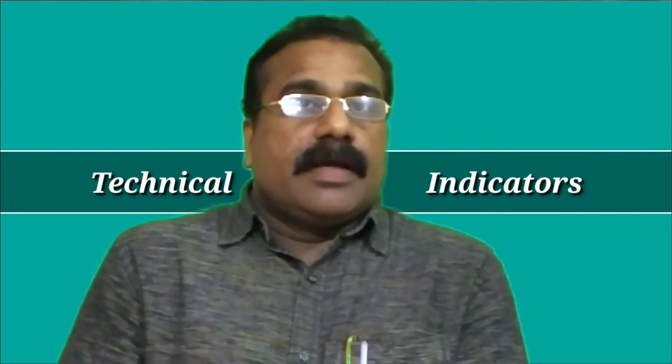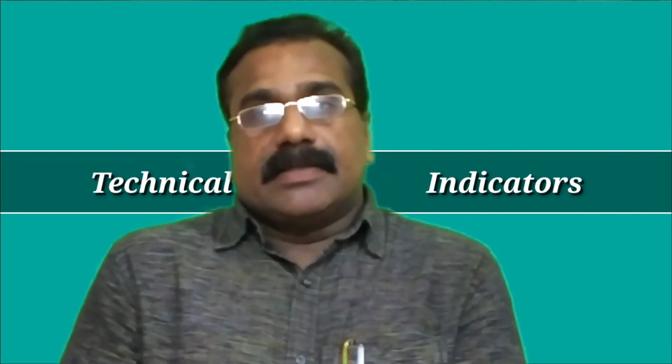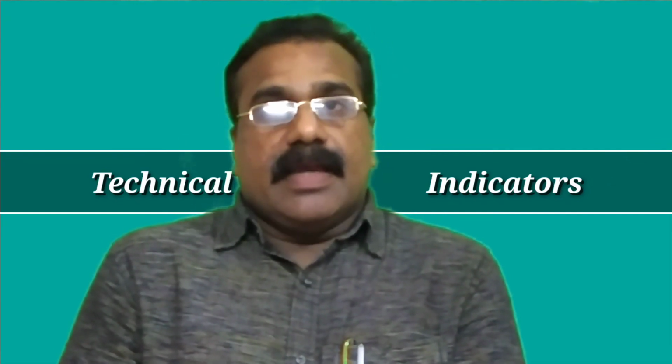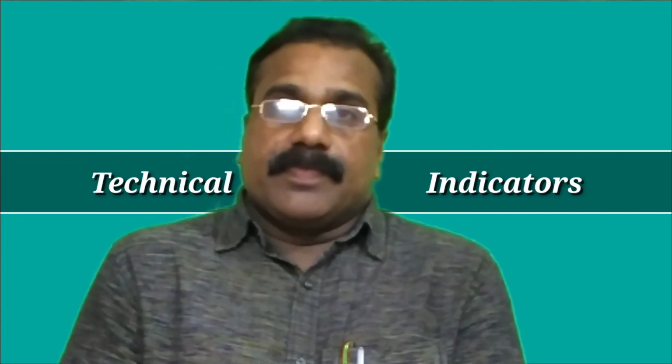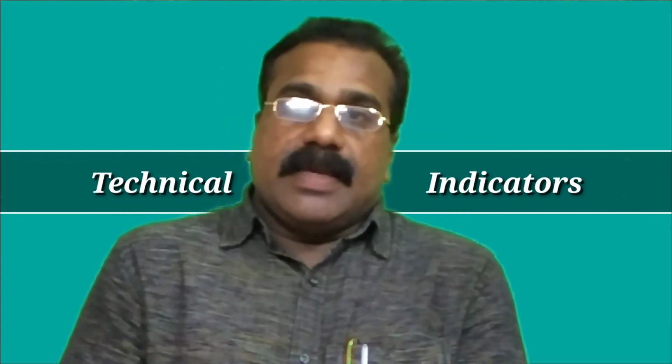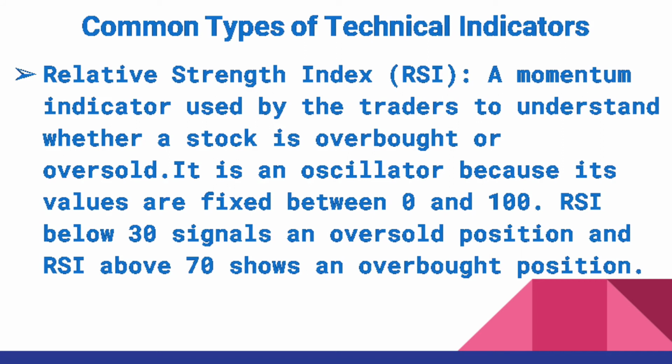Now, another important indicator is Relative Strength Index, or RSI. The Relative Strength Index is a momentum indicator commonly used by traders to understand whether a stock is overbought or oversold.